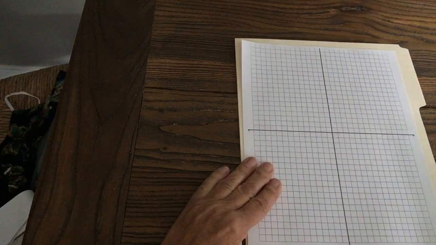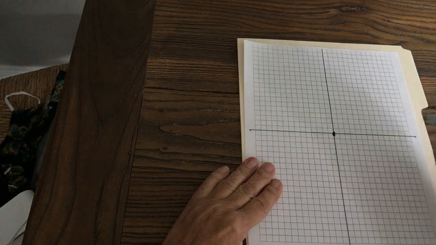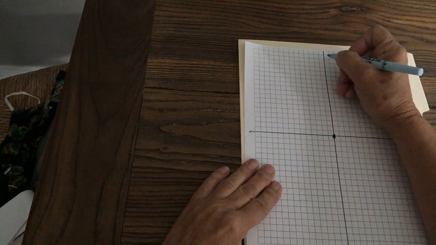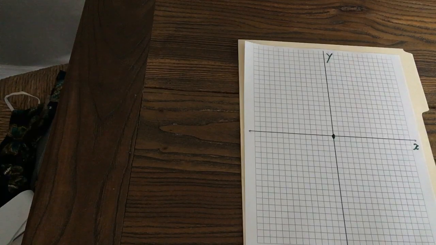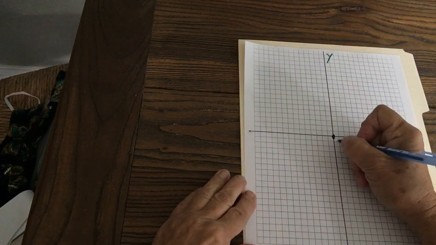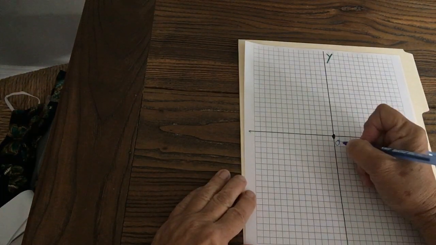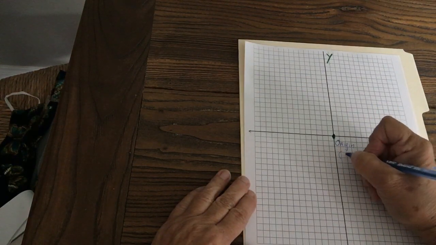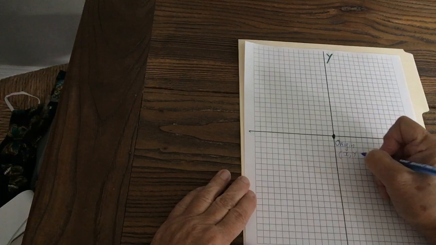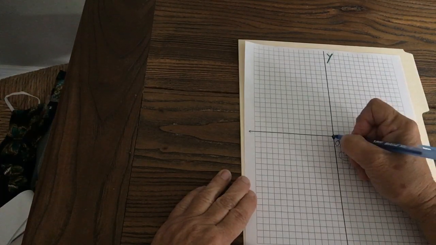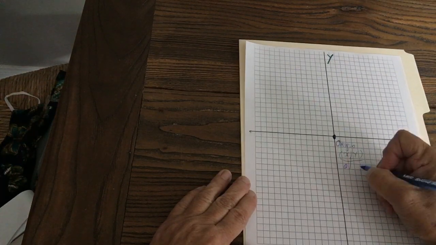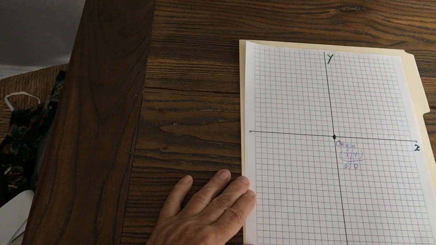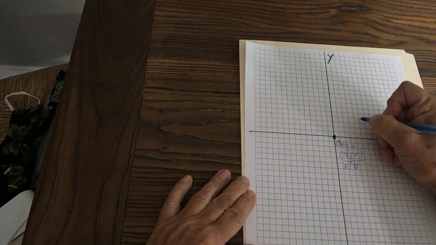So remember this point here at the intersection of the x-axis and the y-axis has a name. We call it origin. So be careful. Sometimes you think this is a 0. No, it's an O for origin. And the address of this point is x and y. And where is the x? At 0. Where is the y? At 0. Okay?